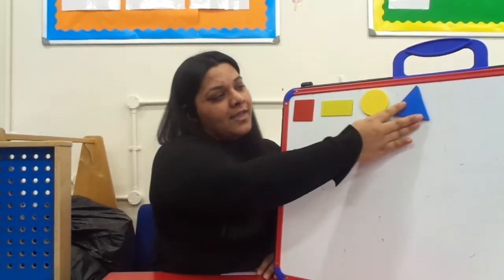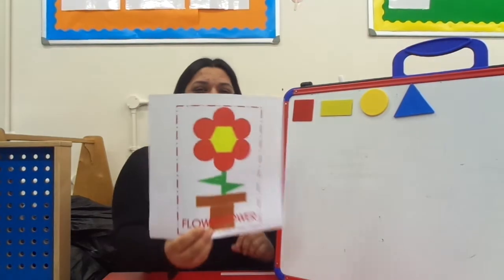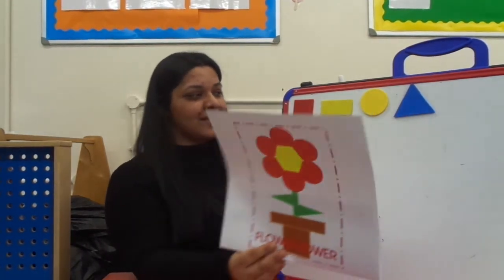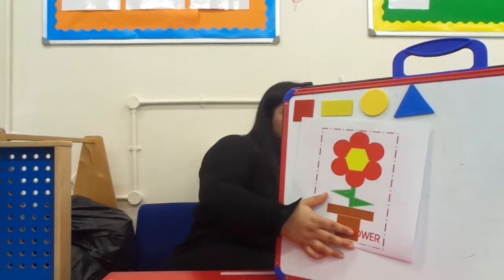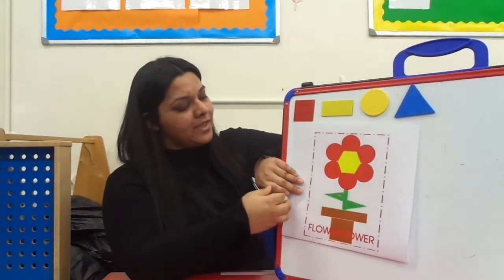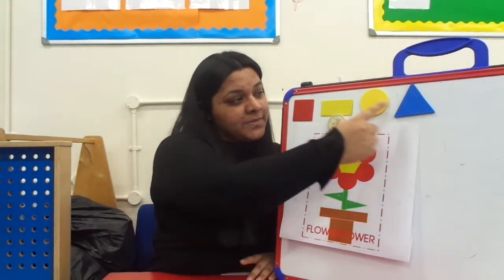Pop him right there. I'm going to show you a picture. Can you tell me what this is? It is a flower. Can you see that? Let's put our flower right here. My magnet and pop him there. There we go. Can you see this flower here? It's made up of lots of different shapes. Some of these shapes are up here. Can you help me find the shapes?